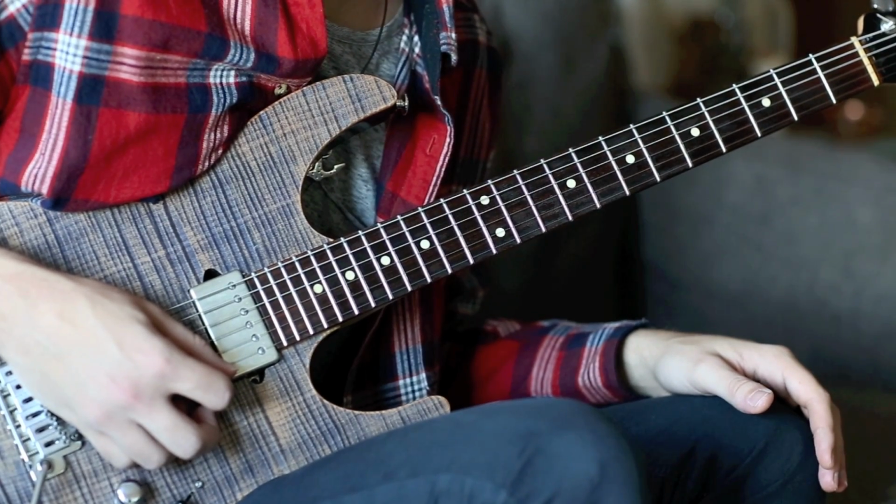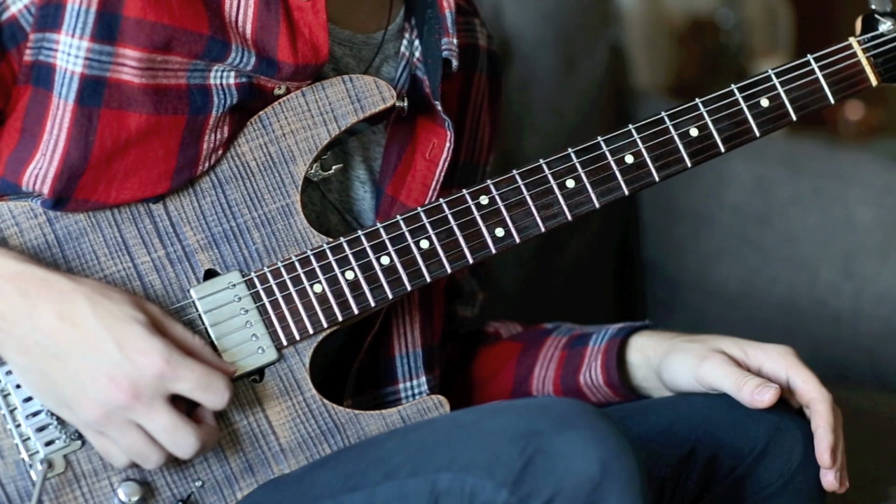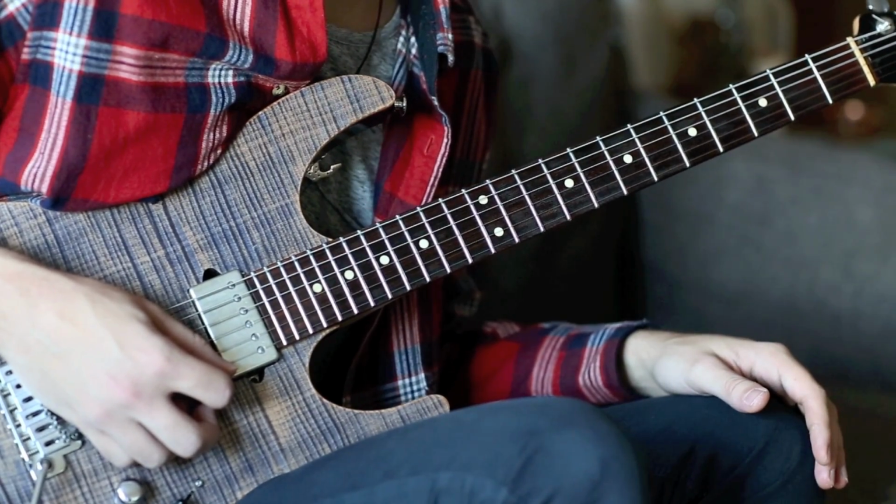A lot of these shapes are going to be super useful, and they're used a lot in playing when you need a more spacious sounding chord. So let's get into the lesson and I'll break these down for you.